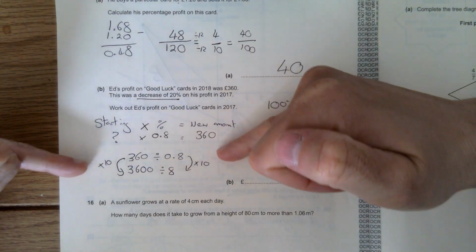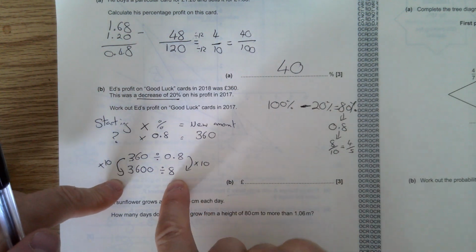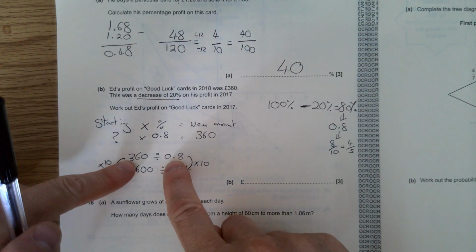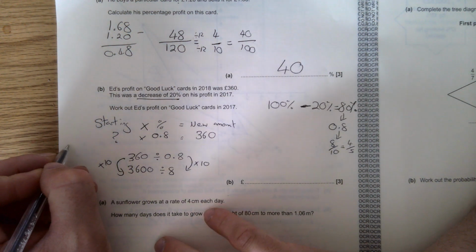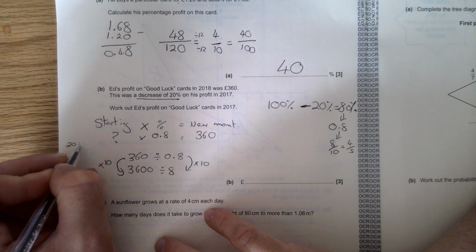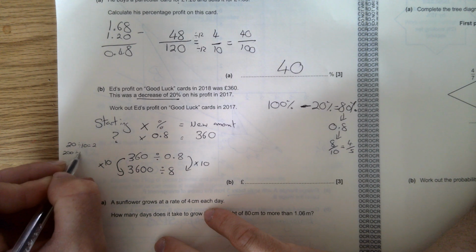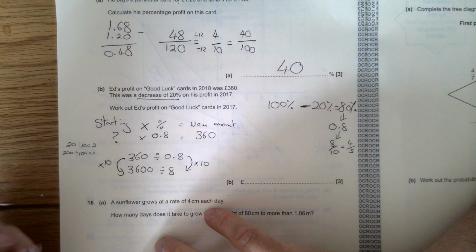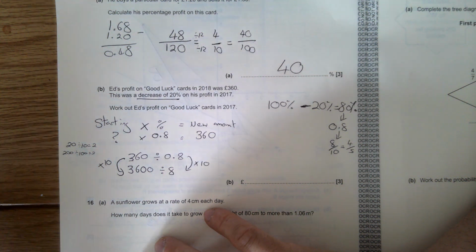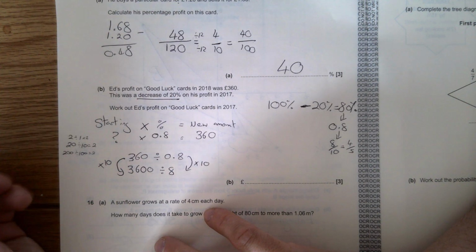Because both of these are proportionally being made bigger, my answer for this question is exactly the same as the answer for that question. So for example, 20 divided by 10 is equal to 2. 200 divided by 100 is equal to 2. And see, now we've made them proportionally bigger. It says 2 divided by 1 equals 2, and so on.